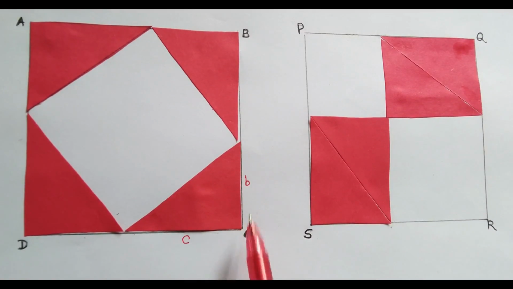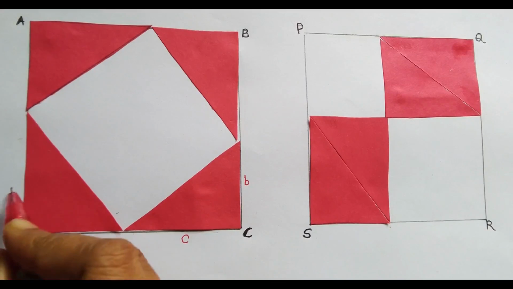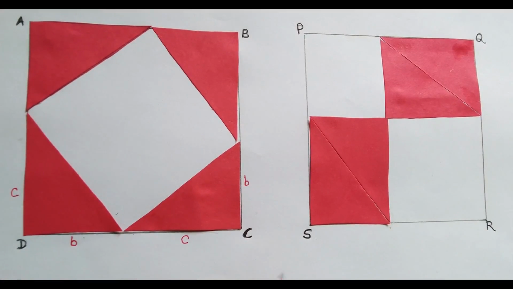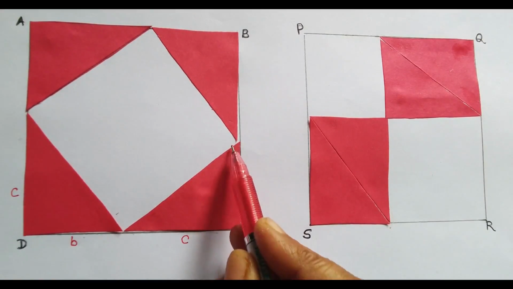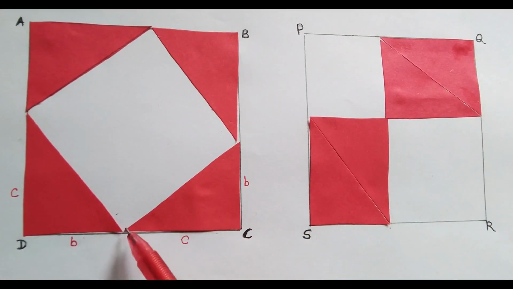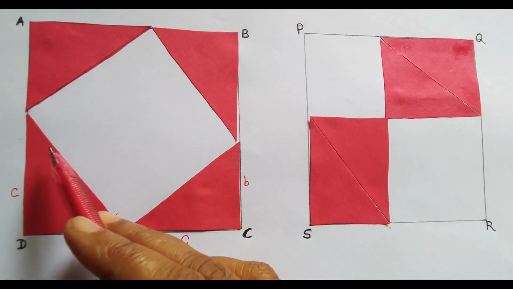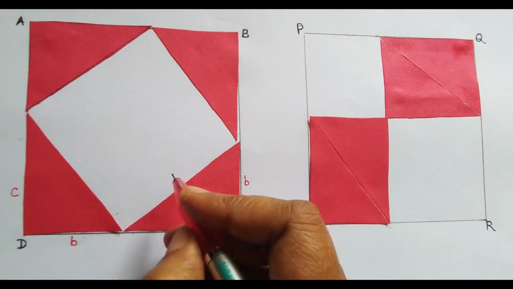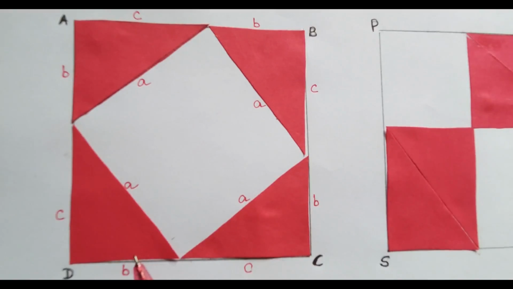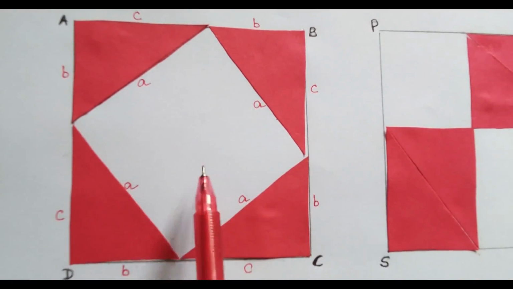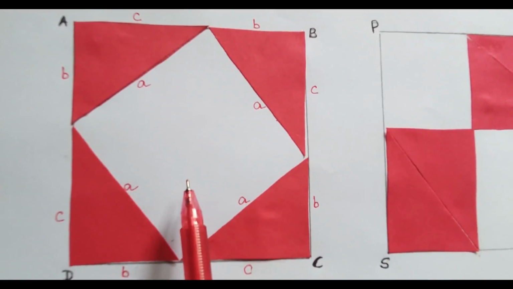This length is C and this length is B. This distance is B and this is C. We have taken the measure of the hypotenuse as A units. So each of these hypotenuse becomes A units. So if you observe this figure, in figure number 1, we can see a square of side A units in the uncovered portion of the square.